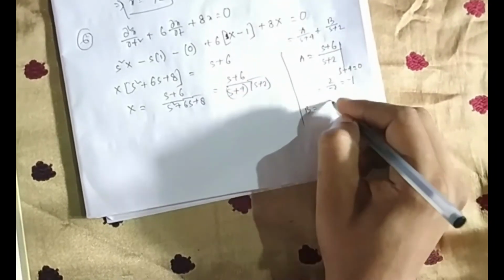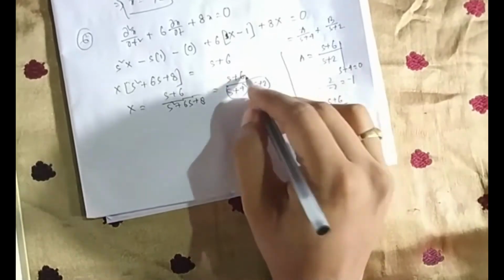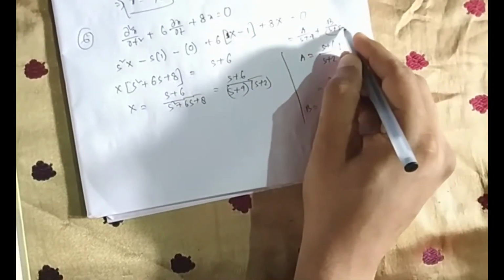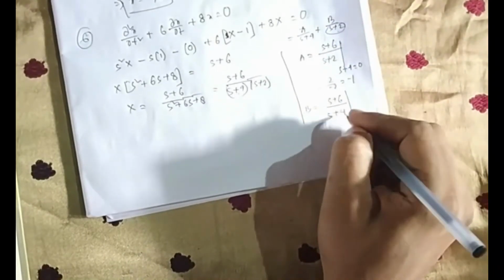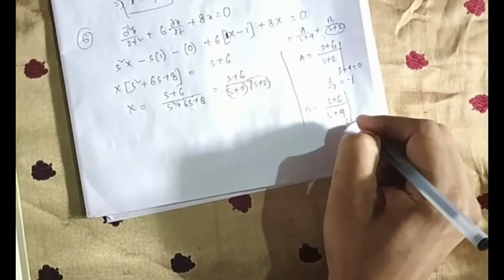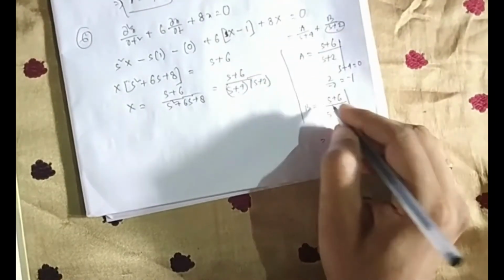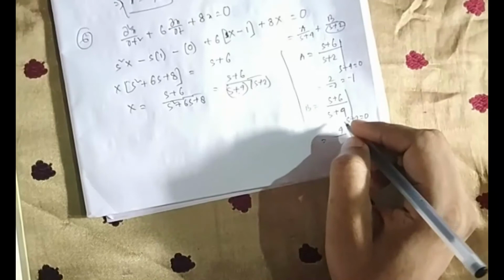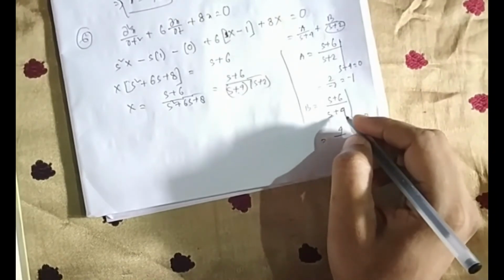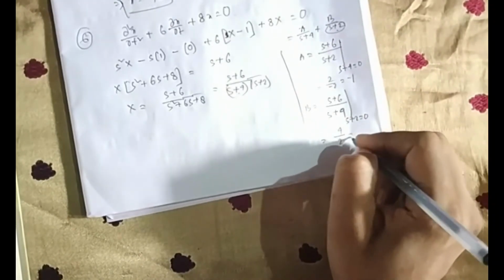So 6 minus 4, 2 divided by minus 4 plus 2, minus 2, that is minus 1. Now for b, it will be s plus 6, the numerator is the same, and for the denominator of b, s plus 2, we will not take s plus 2, the other factor is s plus 4, and we put s plus 2 equal to 0. So s is equal to minus 2, 6 minus 2 is 4 divided by 4 minus 2 is 2, so it is 2.